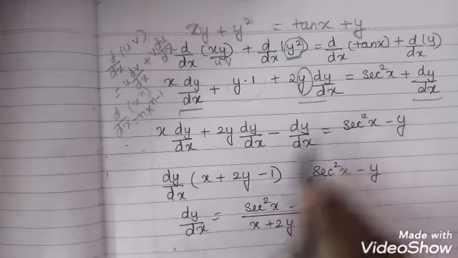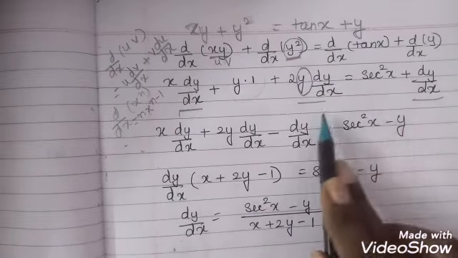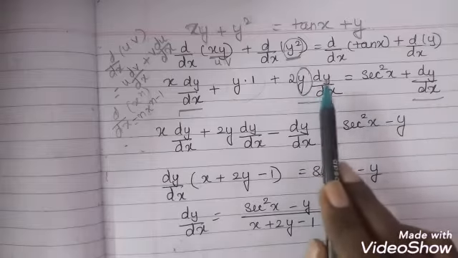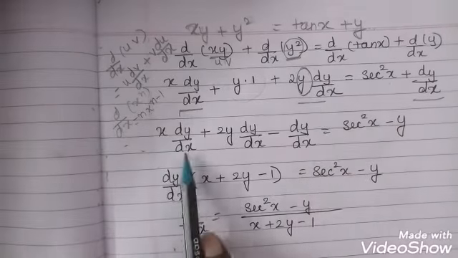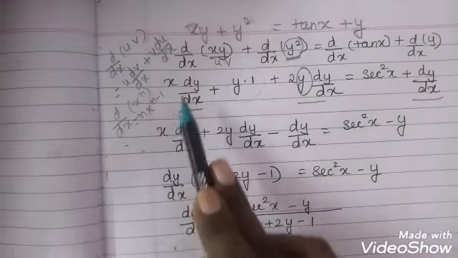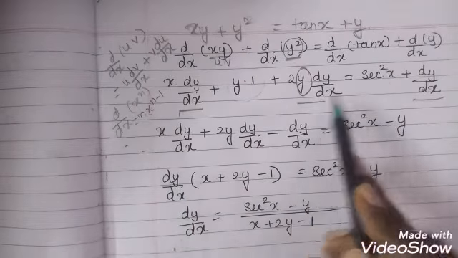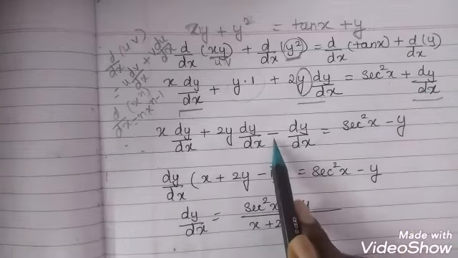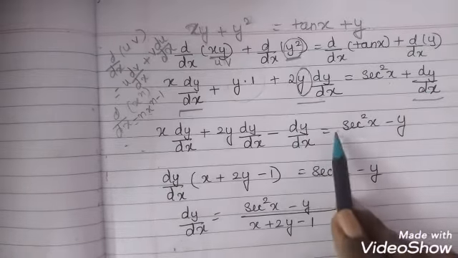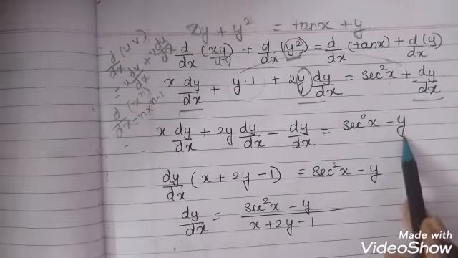Now, what is the second step you will have to do here? I will have to segregate the dy by dx terms and the other terms. So I am going to take the dy by dx terms to the left hand side and the remaining terms to the right hand side. So, what will you get? x into dy by dx plus 2y into dy by dx. Taking this to the other side, it's minus dy by dx, equal to secant squared x. When you bring this to the right hand side, it's minus y.